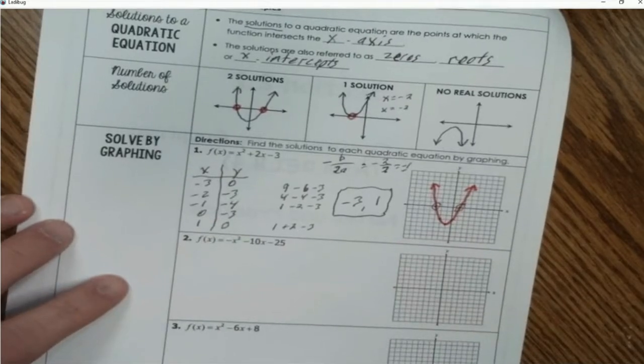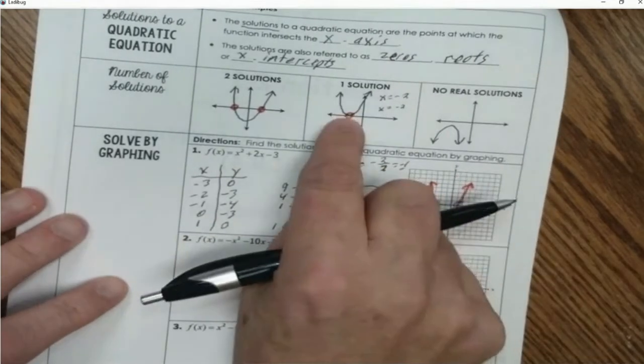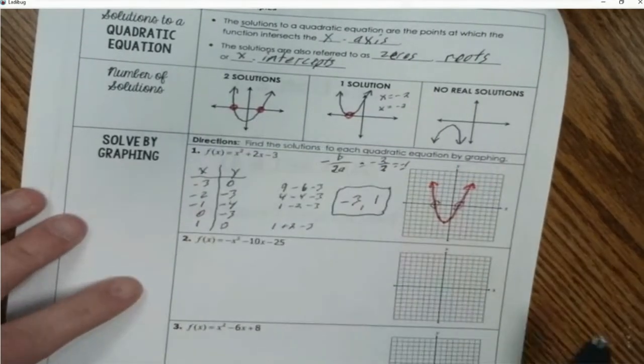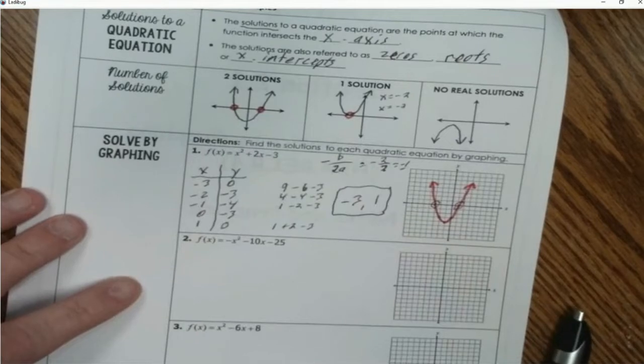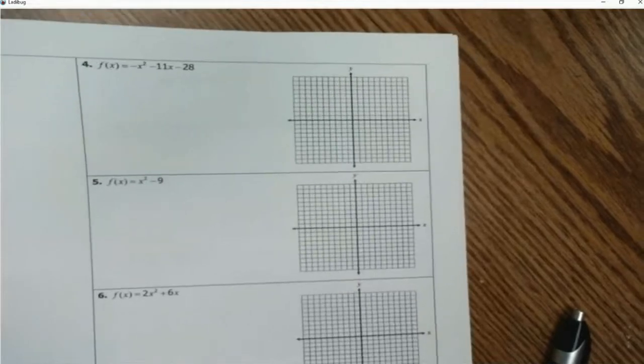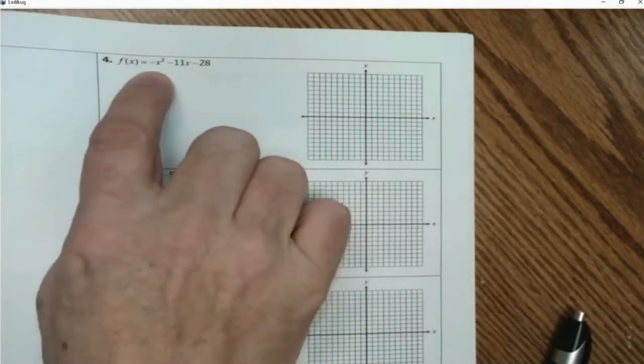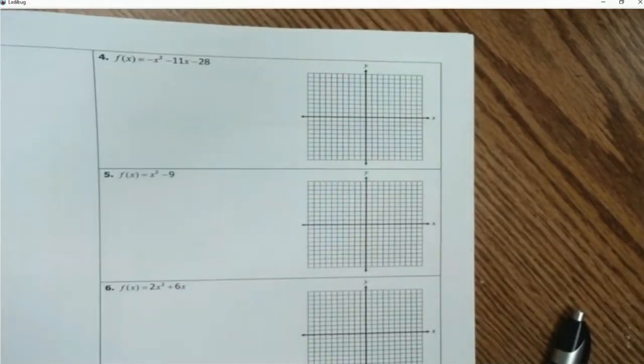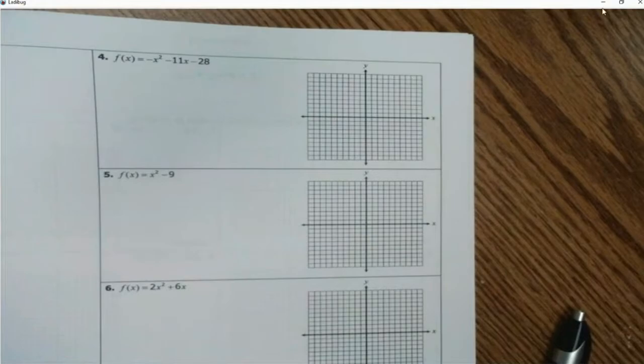That's the solution. So graphing makes it real easy. You just find out what the x is. And we can do that. Let's look at one on this page. And this time, we'll just put it on Desmos. Let's look at -x squared minus 11x minus 28. Let's do that on Desmos.